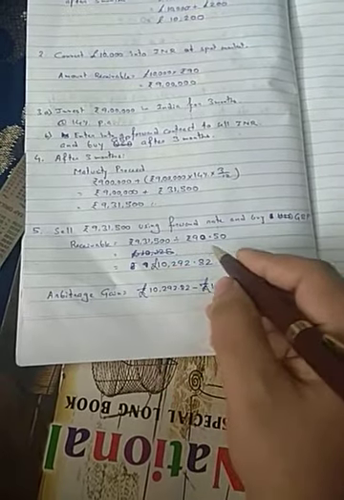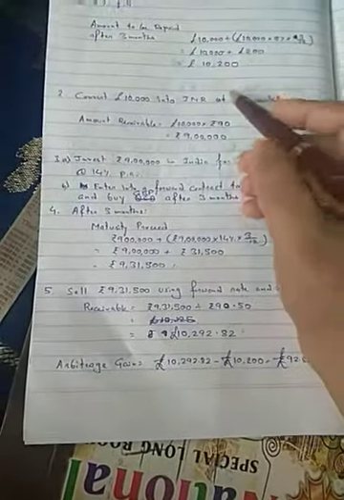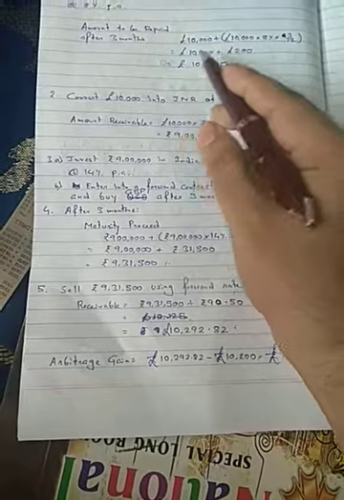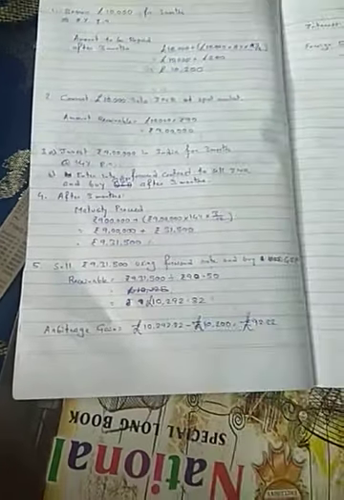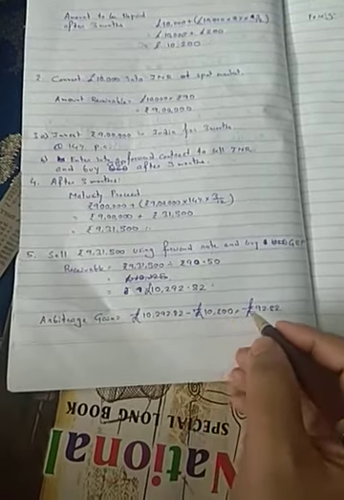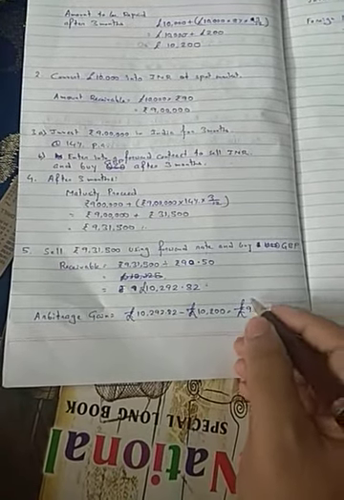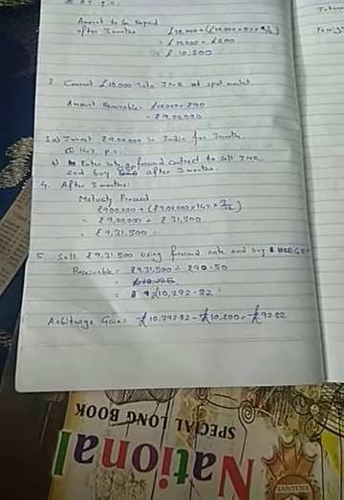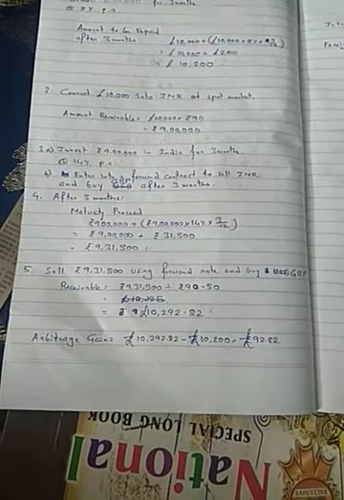And what you had to repay against the loan you had taken was sterling pound 10,200. So 10,292.82 minus sterling pound 10,200, that is this 92.82 sterling pound is your arbitrage gain.